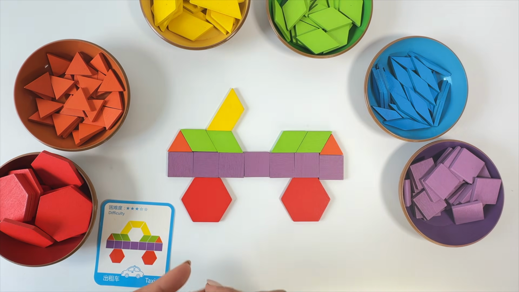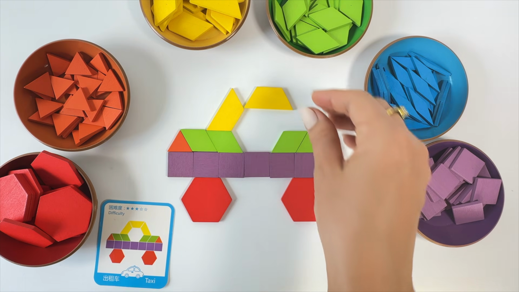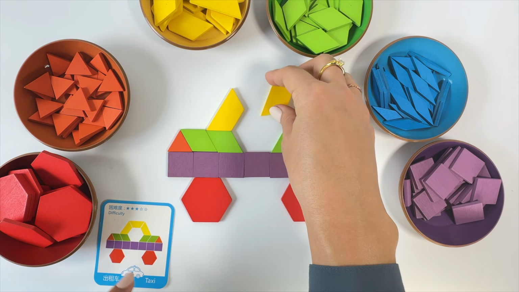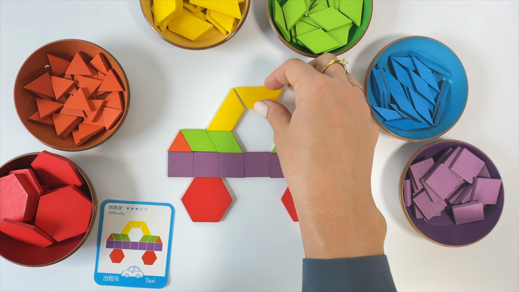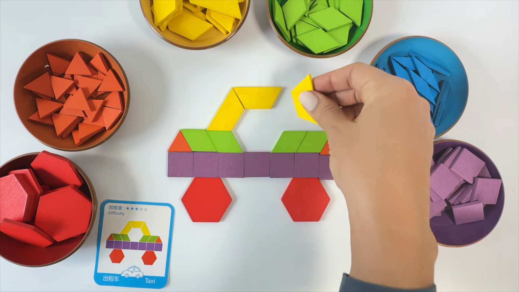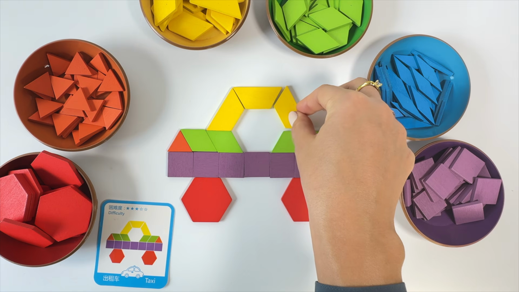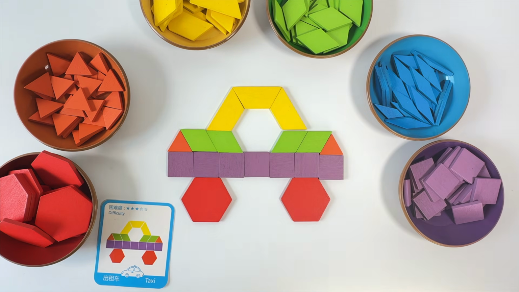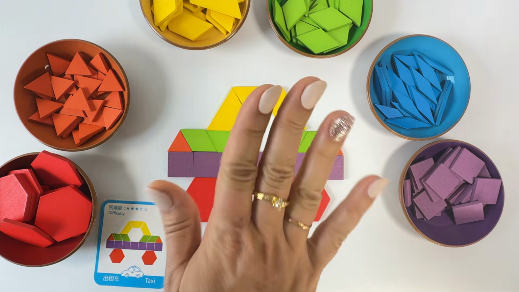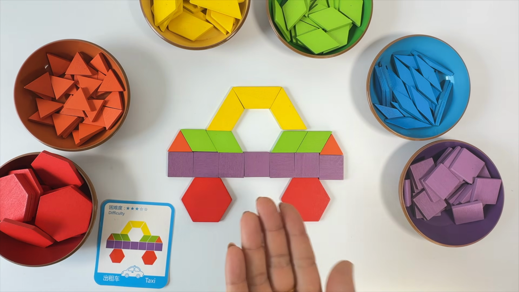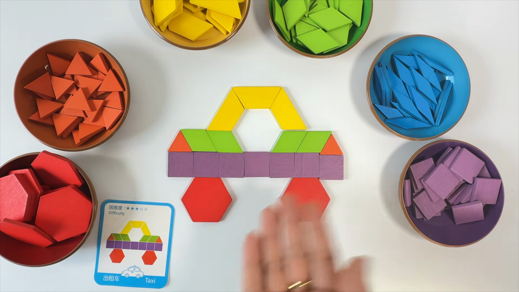1 trapezoid. That's not right. Let's turn it around. There we go. And 1 more trapezoid fits in just right. It's a taxi. Honk, honk. Have you ever ridden in a taxi? I have.